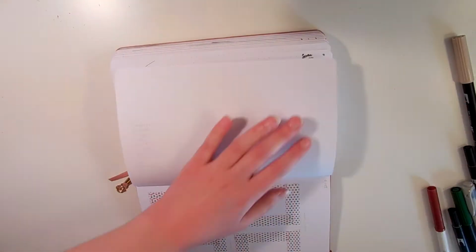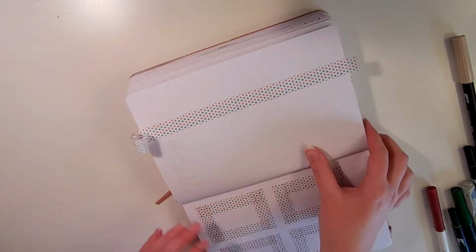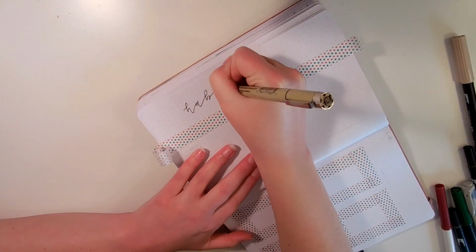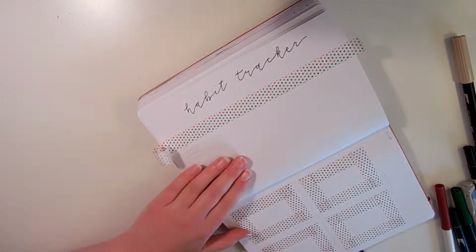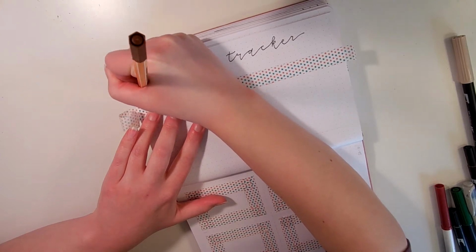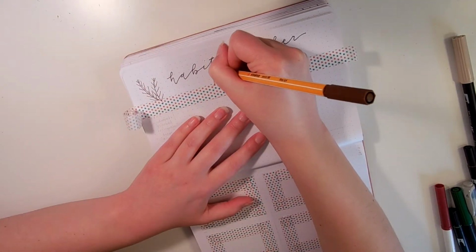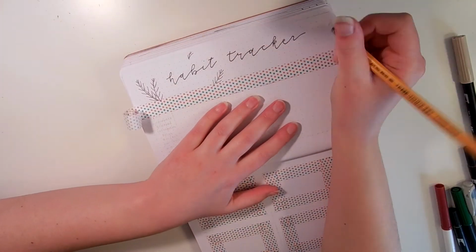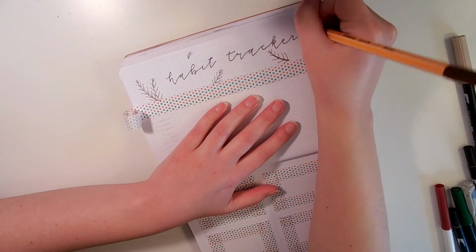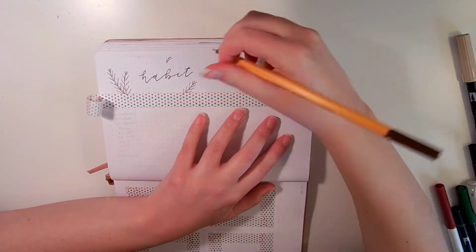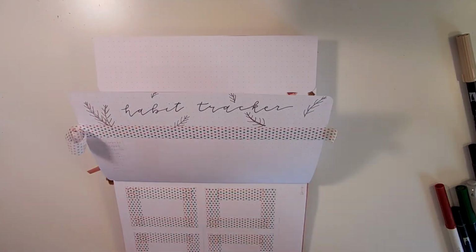Alright, moving on to the next spread. This is going to be my habit tracker. So I decided to do the sideways look for this month. I'm kind of doing a graph sort of thing. So I'm once again drawing the pattern with the header and did the washi tape to create that sharp line. Once again, I just really like the way it looked, so I did it a lot.